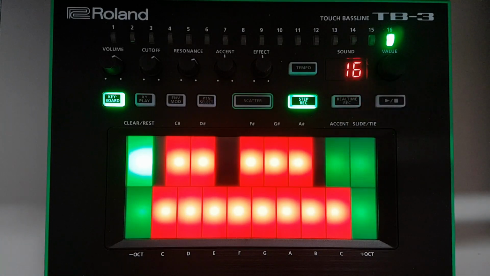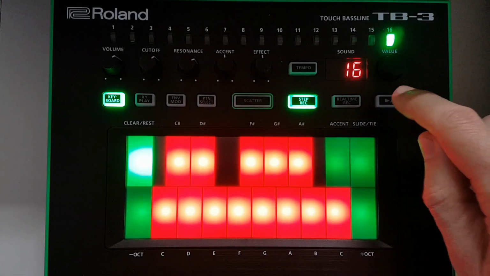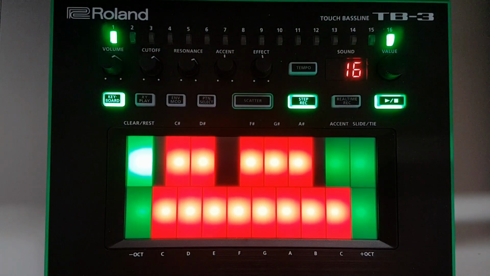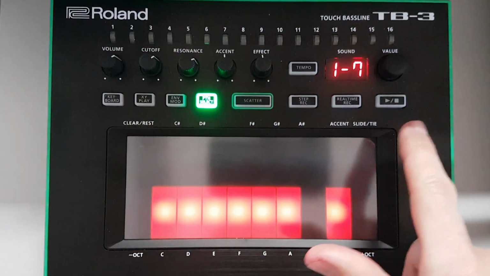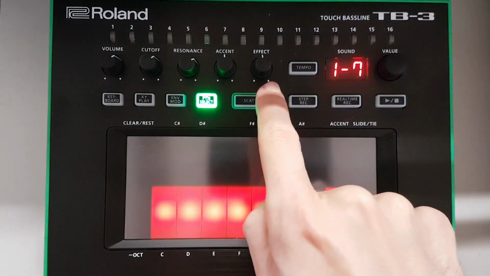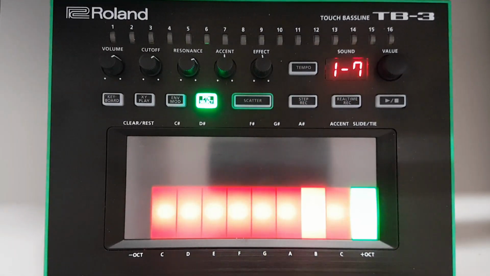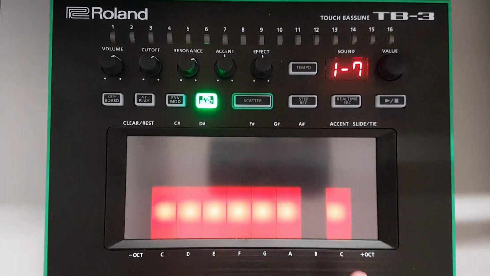This is a very syncopated pattern, but really interesting. You can listen with the same note, but this effect gives a really changing sound, really interesting too.